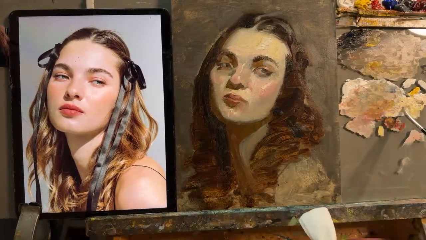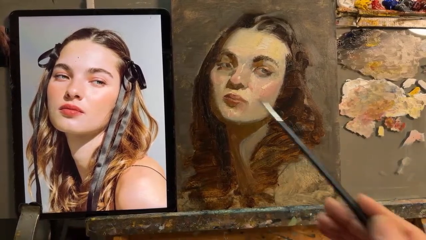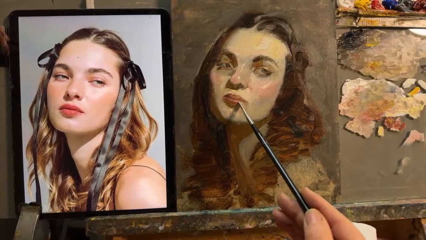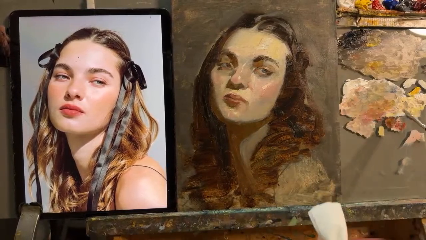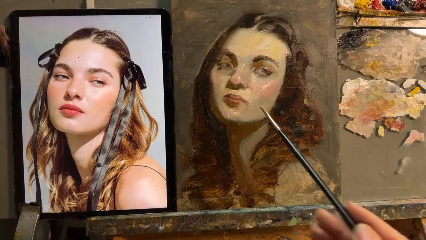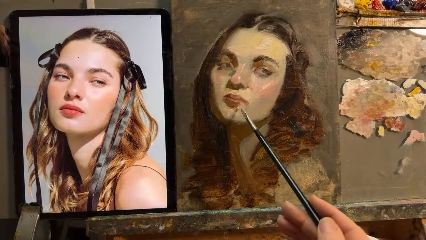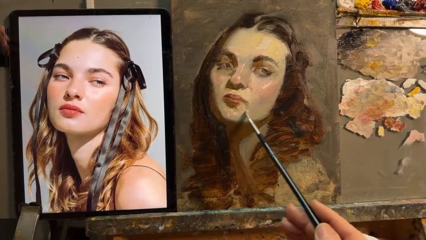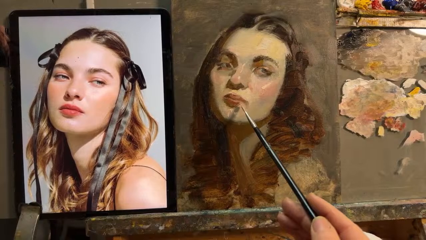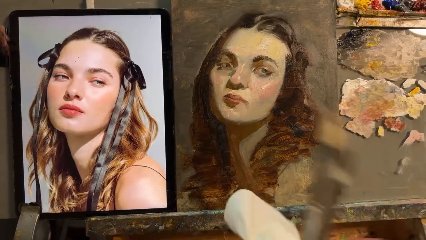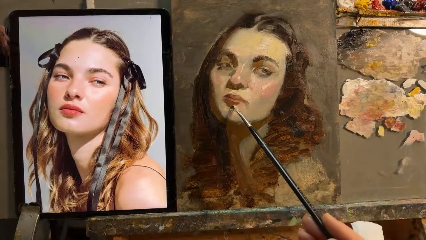So we have to find the way to bring a little bit less pink into the lip and also bring a little bit of pink into the adjacent shape of the skin tone. That's how we lose contrast in color, and that's what will allow for the lost edge.